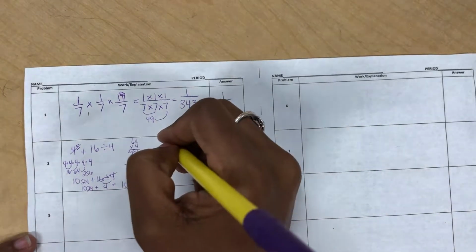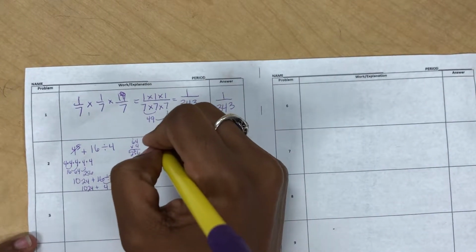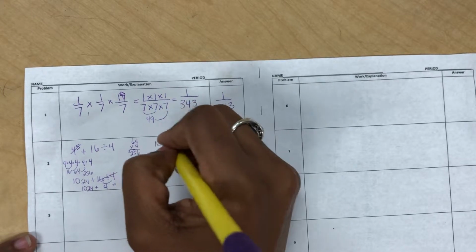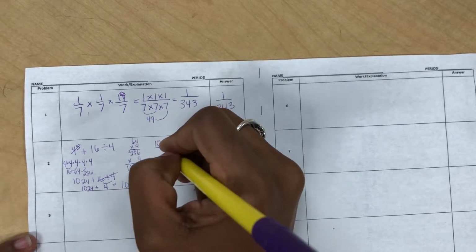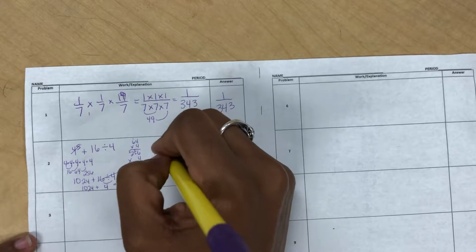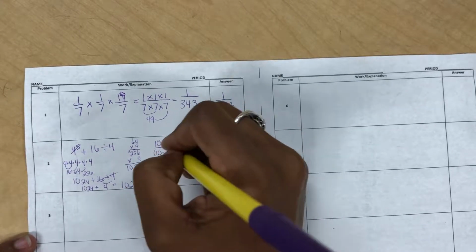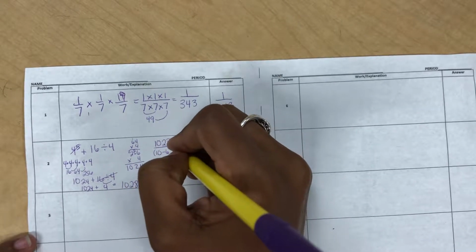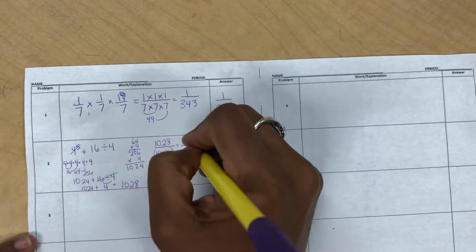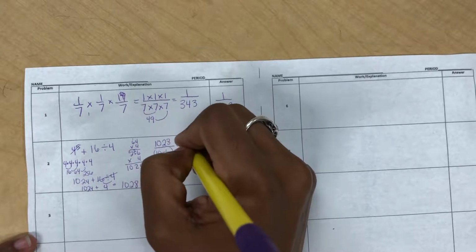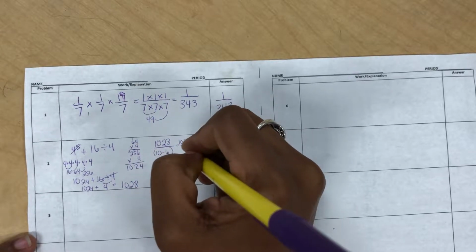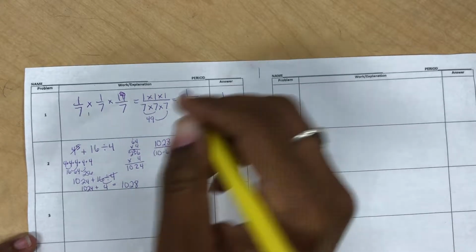So now the top of my fraction is going to be 1,028, and the bottom of my fraction is going to be 10 minus 6. So then I need to solve the bottom. 10 minus 6 is 4. And then I end up with 1,028 over 4. And so now I need to do that division.